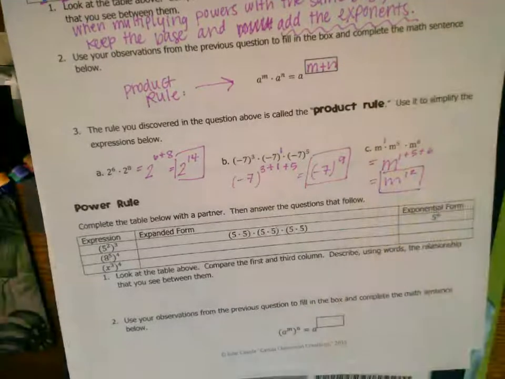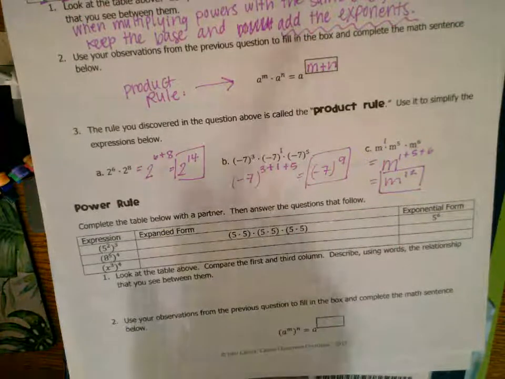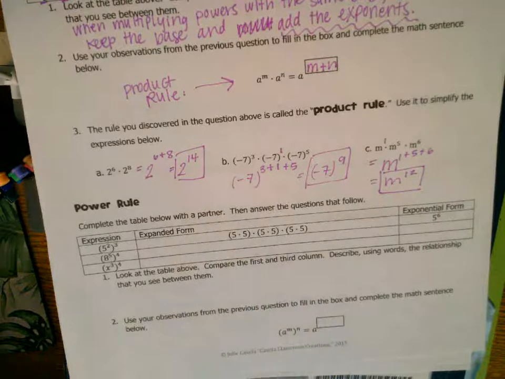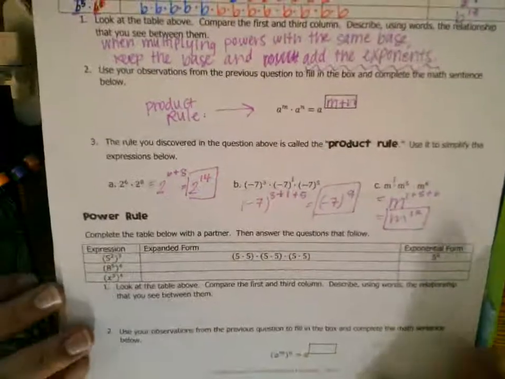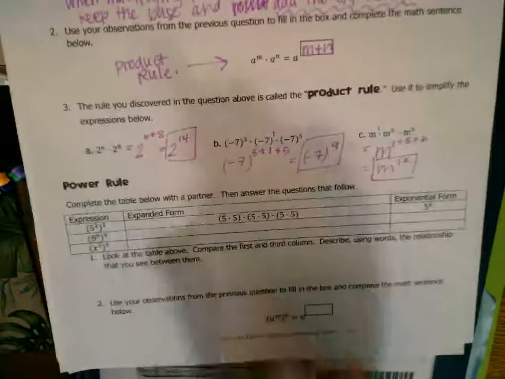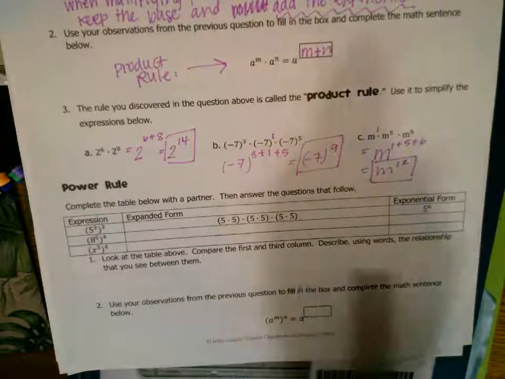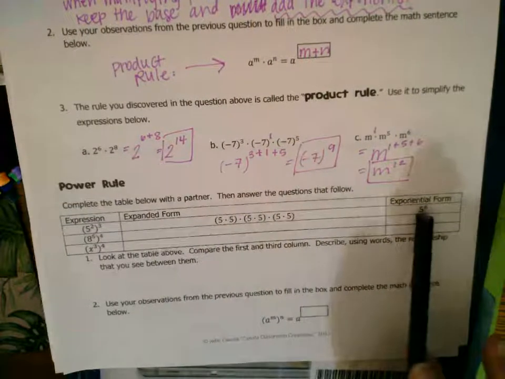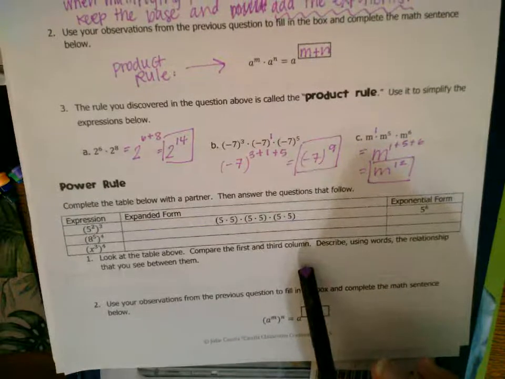Cool. Now you're going to continue on and do this for the next few rules in the Laws of Exponents worksheet. The next one being the power rule, and I will demonstrate the first one. Okay, it's going to be the exact same thing where you have a table that gives you an expression. You're going to have to expand it out, and you're going to look for that pattern. You're going to look for the shortcut or the exponential form. Come up with an explanation that describes what happens. Be as specific as possible.